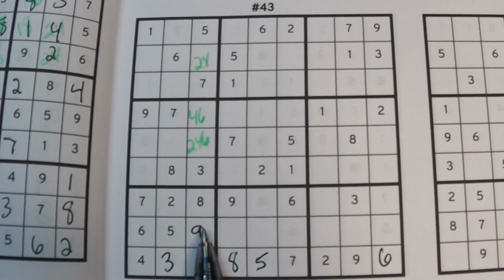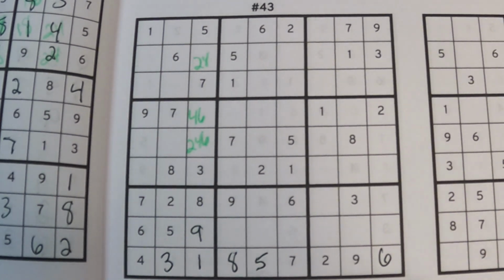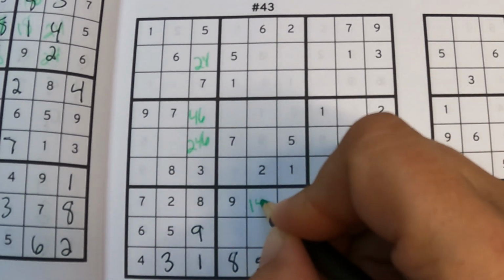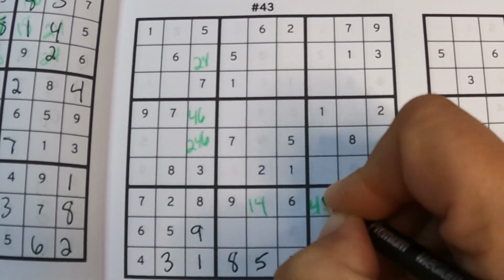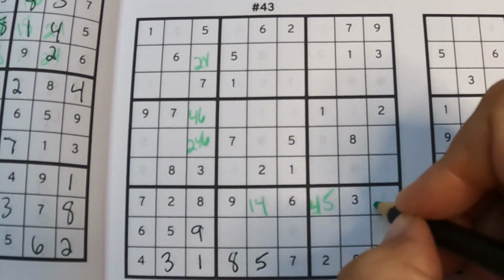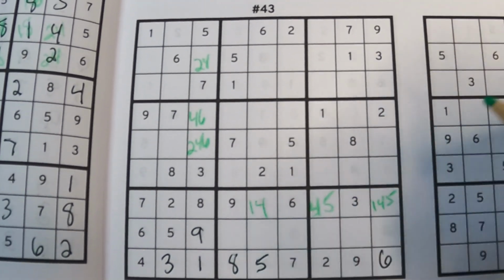For this row, we're missing 1, 4, and 5. We've got the 5 here, so 1, 4. 1 here, so 4, 5. And no help here, 1, 4, 5.